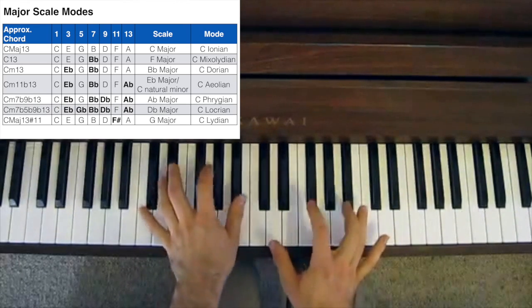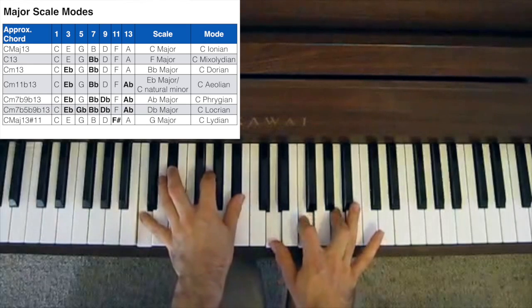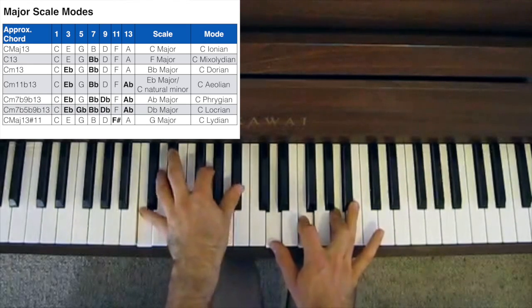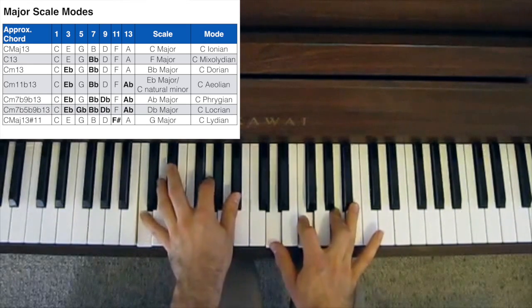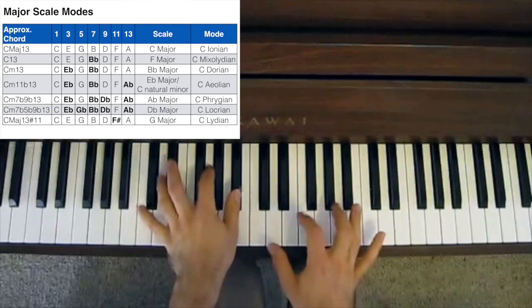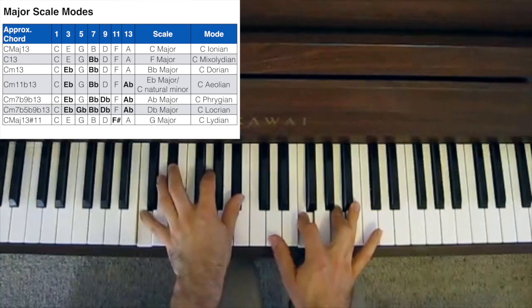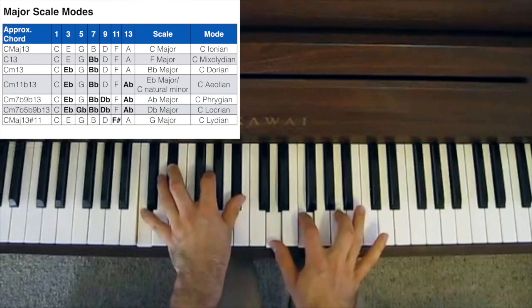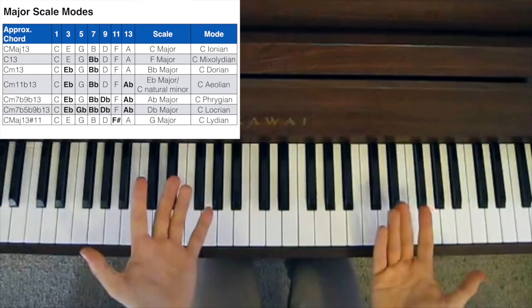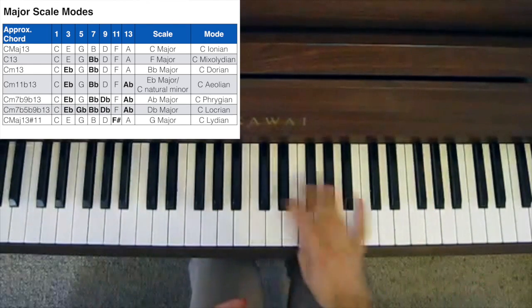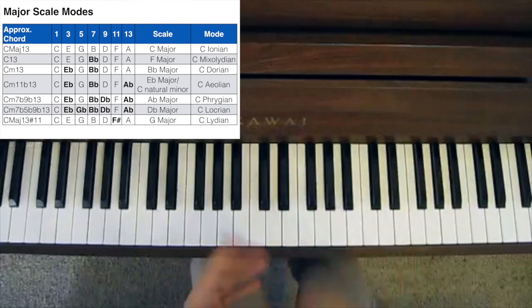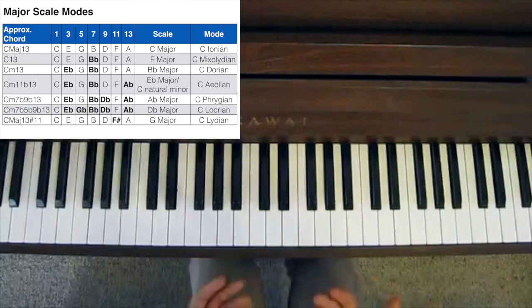Now again, what scale has two flats, that being the B flat and the E flat? Or, again, to put it another way, what scale has the notes B flat, C, D, E flat, F, G, A? And again, the answer is B flat major. Or, from the point of view of the C, it's a C Dorian scale.